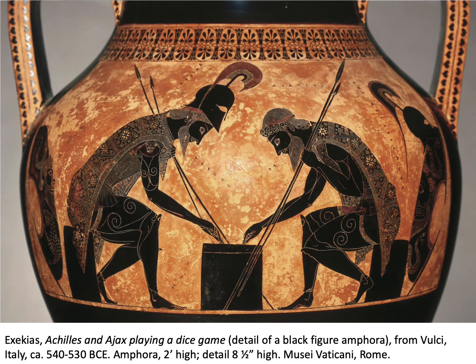And what you're looking at is the detail of the amphora. It's from Italy, about 530, so this is about the same time as the Anavyssos Kouros statue. This amphora is 2 feet high, so 24 inches. The detail is 8.5 inches, so probably a third of the vase is covered in detailed work. The story behind these two is one is Ajax and one is Achilles, and they're playing a dice game. It's a metaphor for their relationship in the Trojan War.